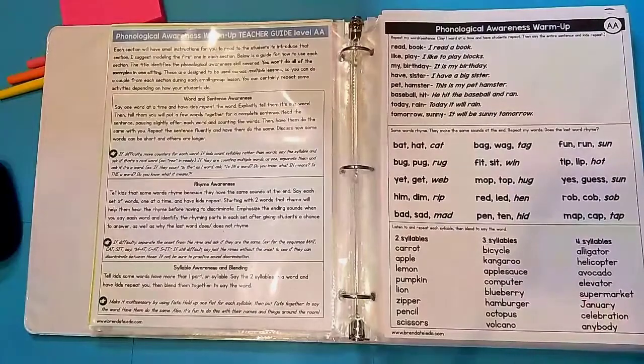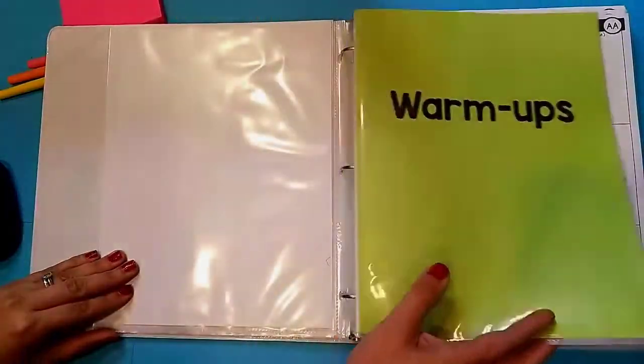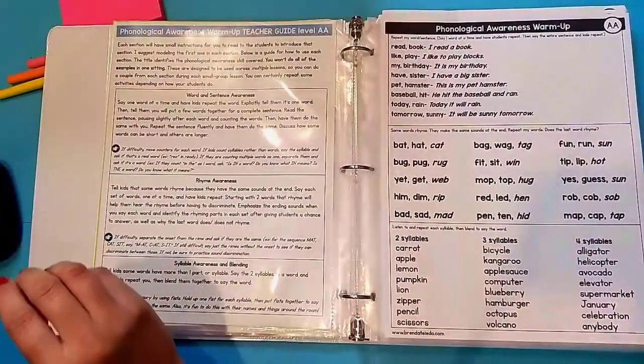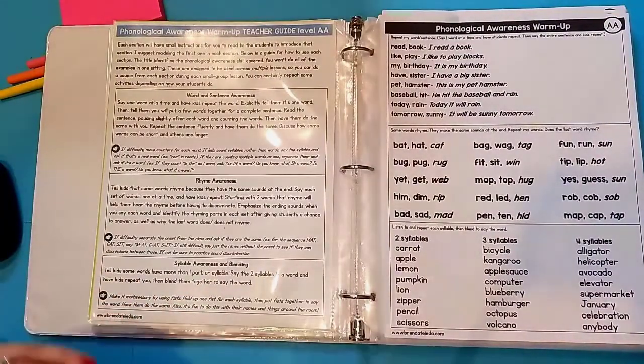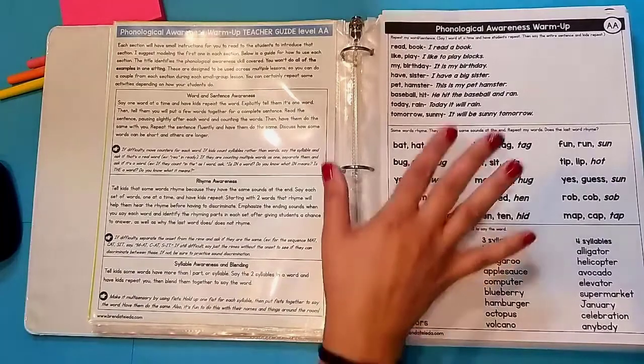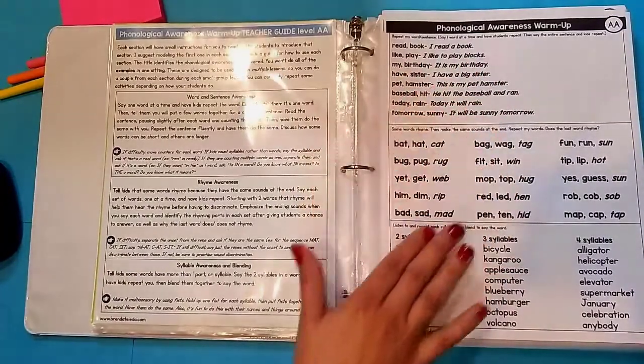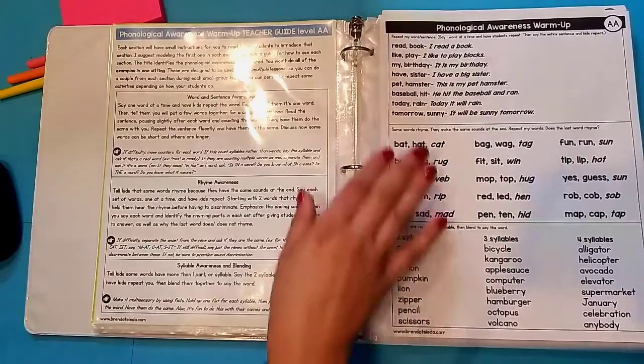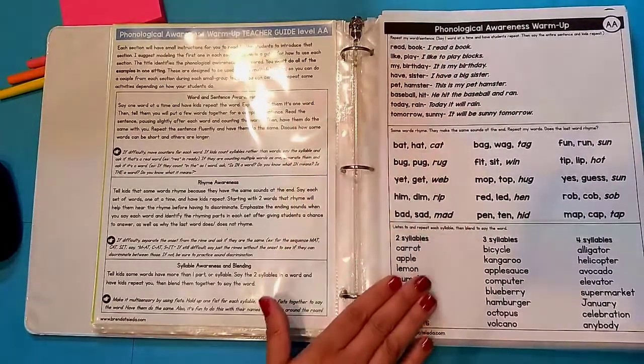Okay, the next component are the warm-ups. And if you know about my guided reading warm-ups, these are 1-page warm-ups for the students in my guided reading bundle, but these are warm-up pages for you to have. So the students do not need to have this page. This is for you to do auditorily with your students, and each page has 3 activities.